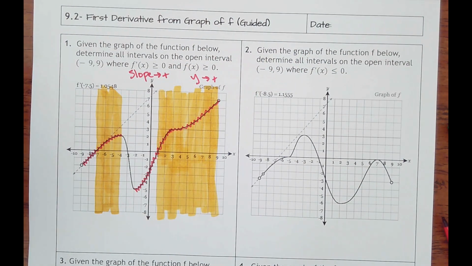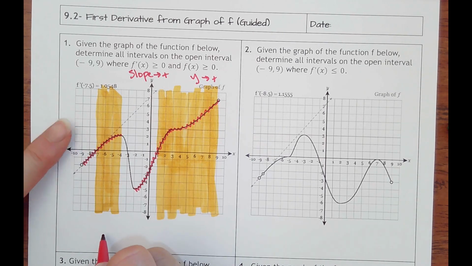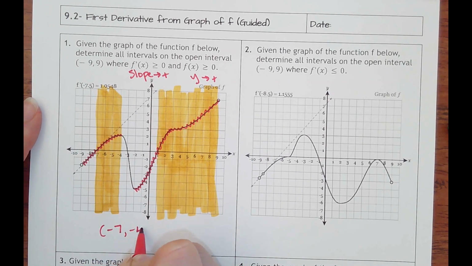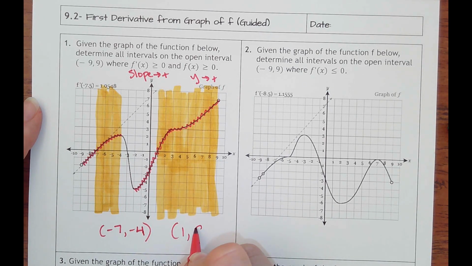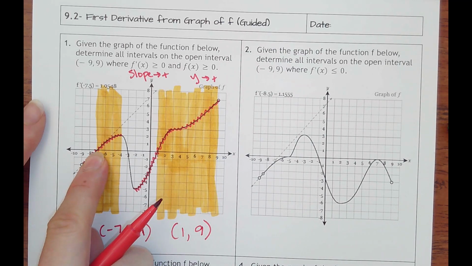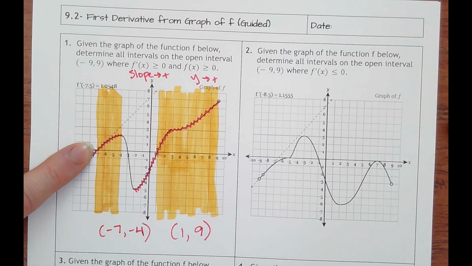Okay, so then the intervals would be -7 to -4, and then 1 to 9. And I'm going to do parentheses because we talked about how it's not really increasing there and it's not really positive there, but I think it'll take brackets as well.